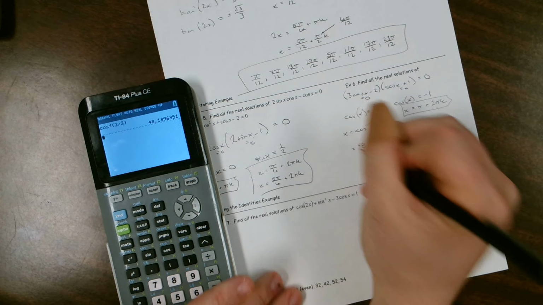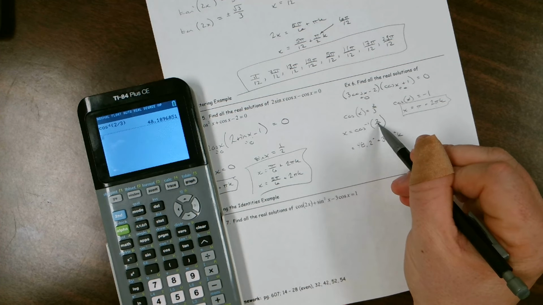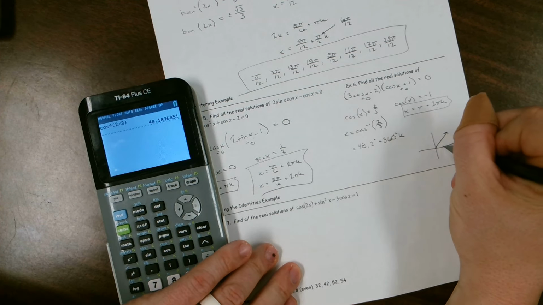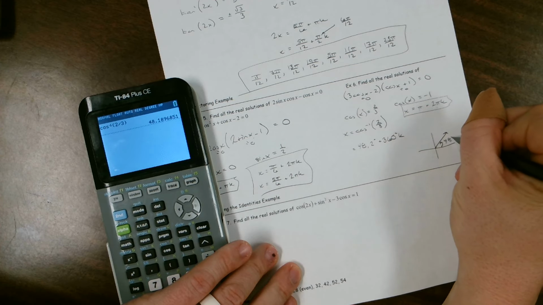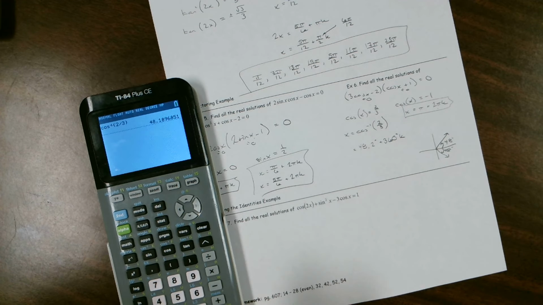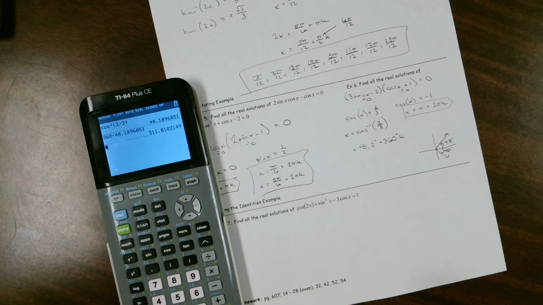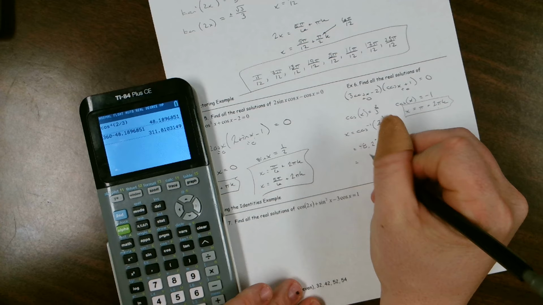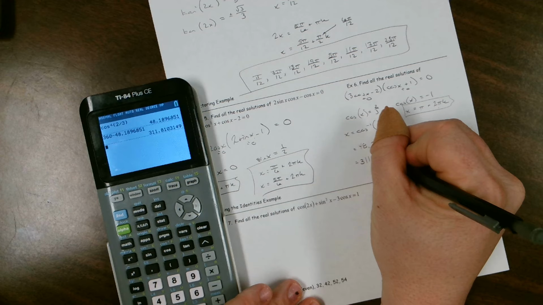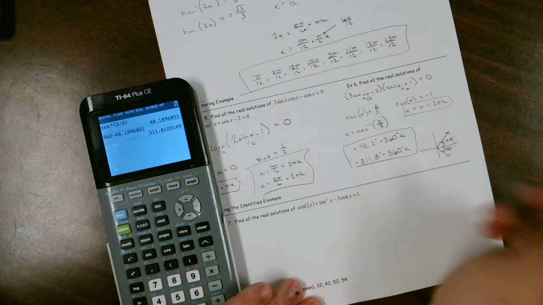Okay. Now cosine is also positive 2/3 in quadrant 4. Just drawing a little mini picture of that. Cosine is going to be positive right there at 48 degrees, and then it's going to have the same cosine value here. So I'm going to take 360 minus that answer, and I'm going to get my second place where cosine is positive 2/3, and that is 311.8 degrees plus the period 360 degrees. Okay, so there's our other two answers.